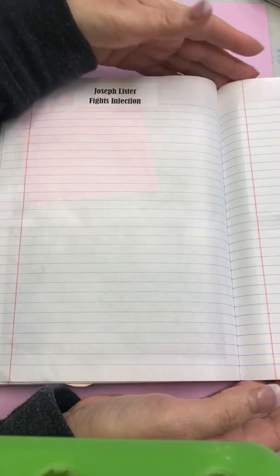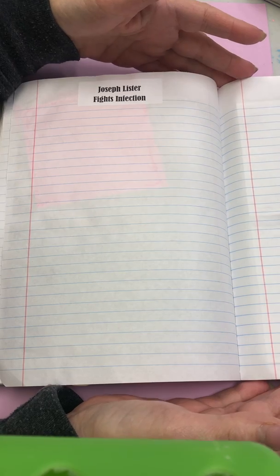You know that Semmelweis had really pushed washing your hands, but Joseph Lister said, not only your hands, what about the surgical tools? What about the wraps?